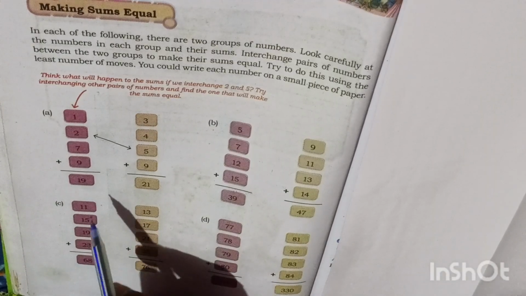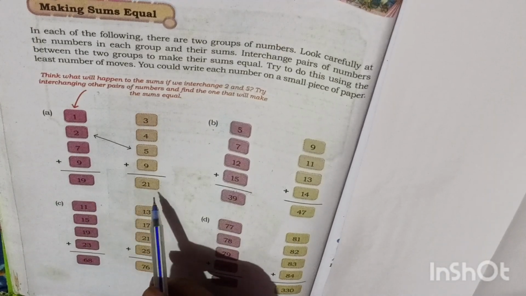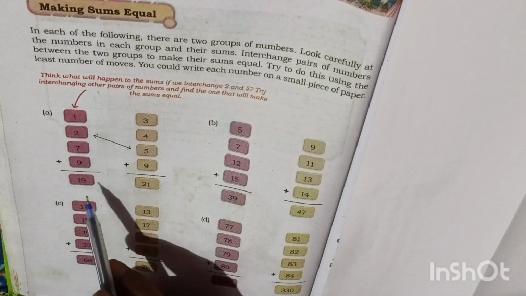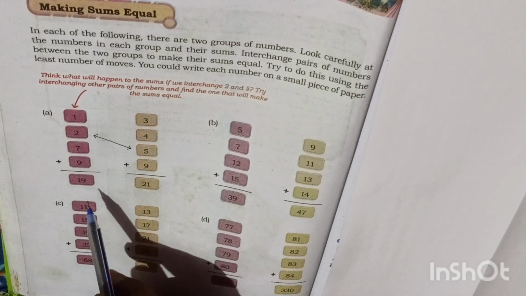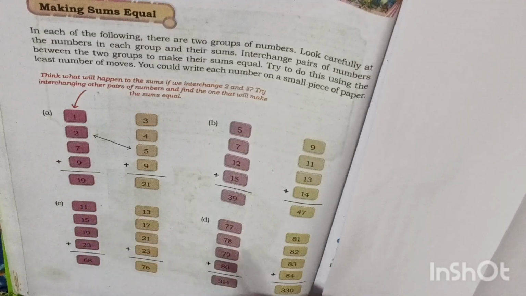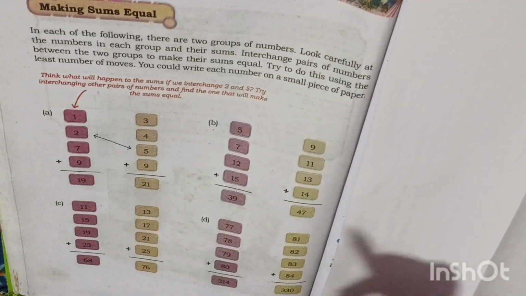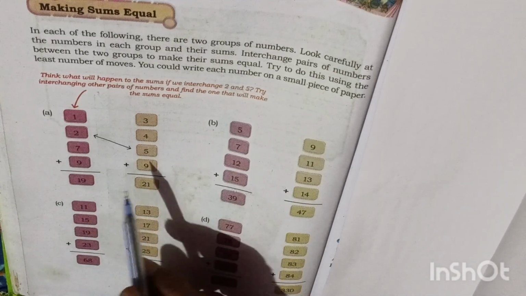Here you watch that 21 is 2 more than 19. You have to change such numbers.